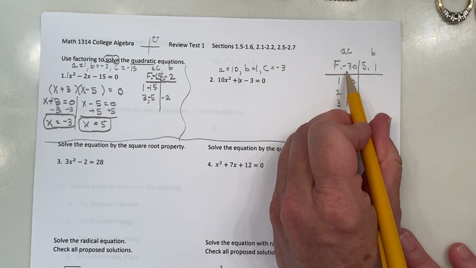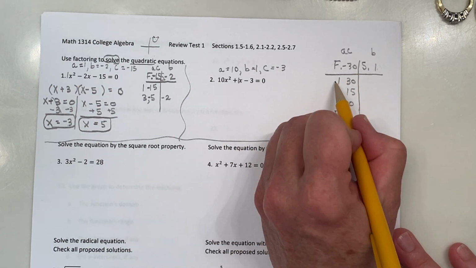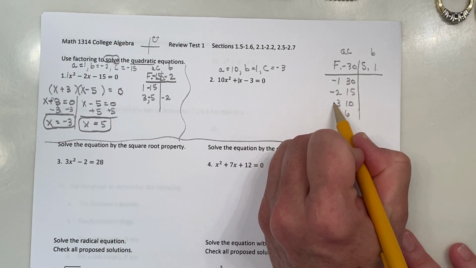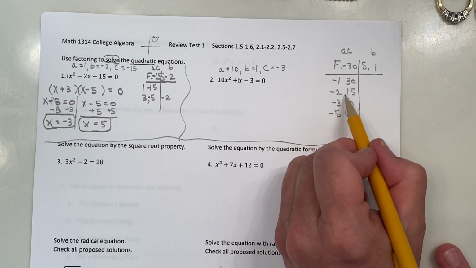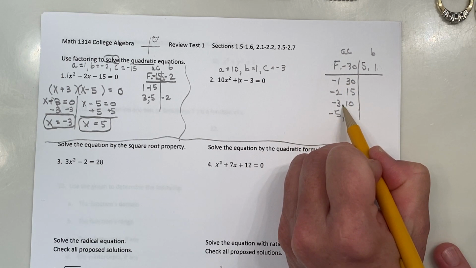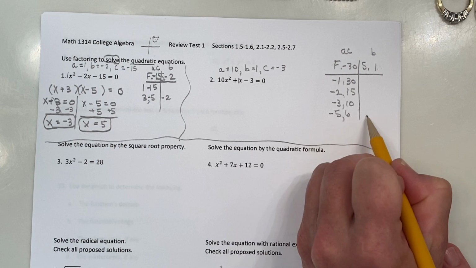The product has to be negative, but the sum has to be positive. So in each set of factors, the smaller number will be the negative number. Let's find the set of factors that when you add them, you get positive 1. And that would be this last set right here.